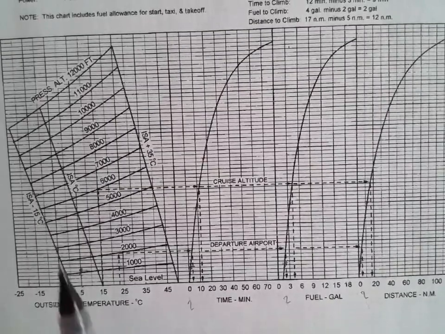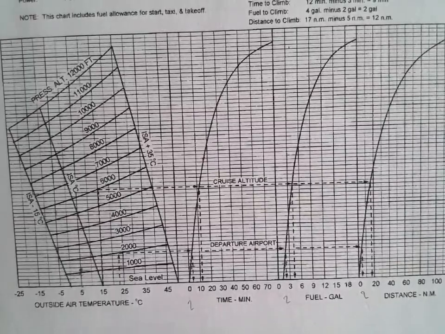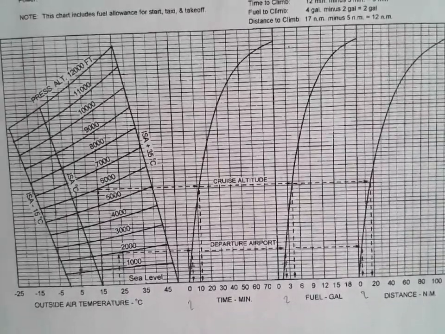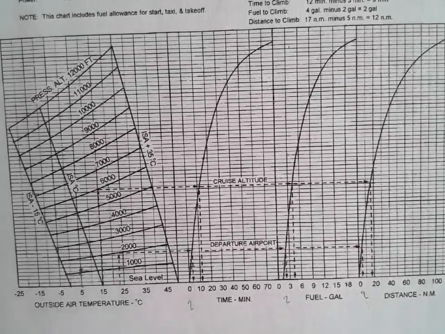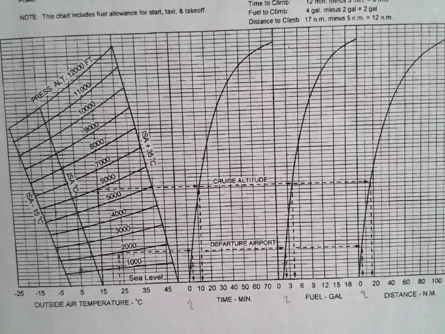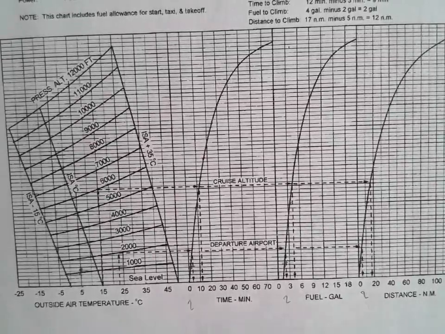So if we assume that the pressure altitude is fairly similar, at the surface we added 20 feet to the elevation to get the pressure altitude. So if we add 20 feet to our cruise altitude, that should be pretty close. So at 4,500, the pressure altitude is probably about 4,520 feet. It's not that different really.